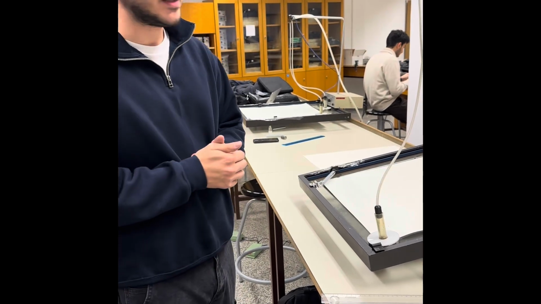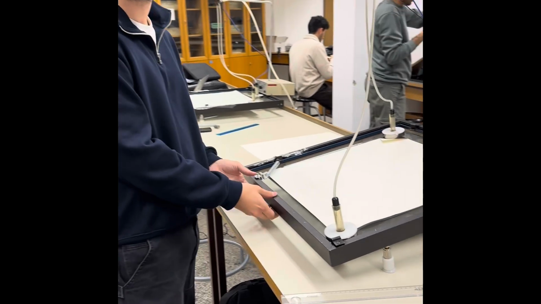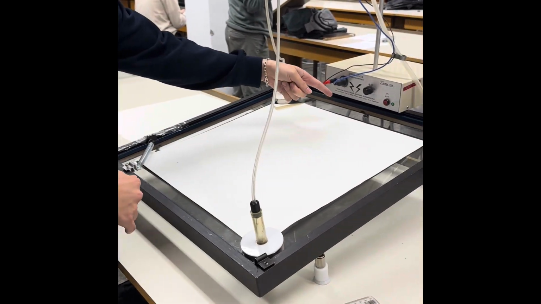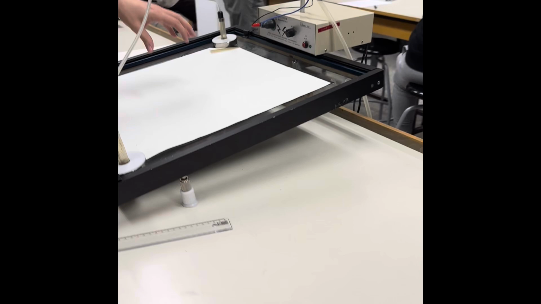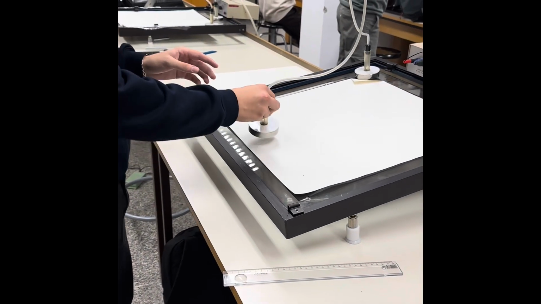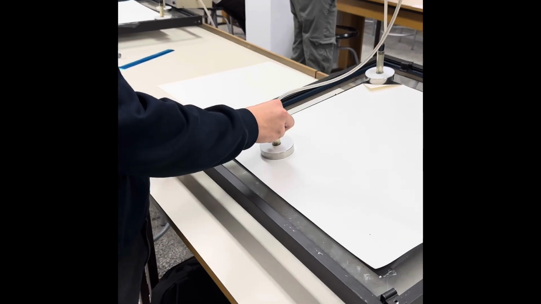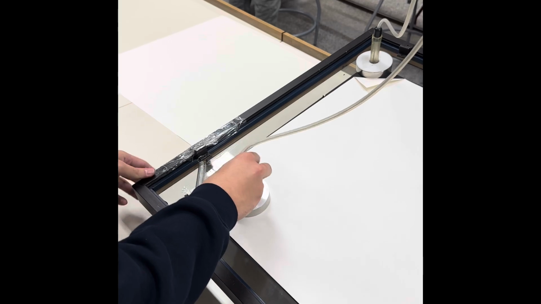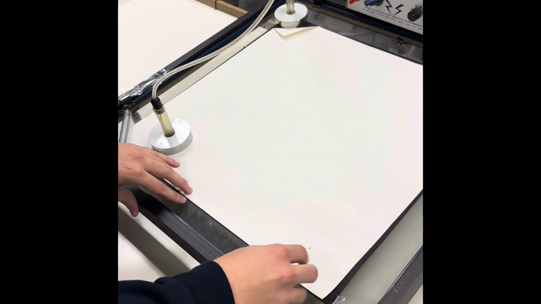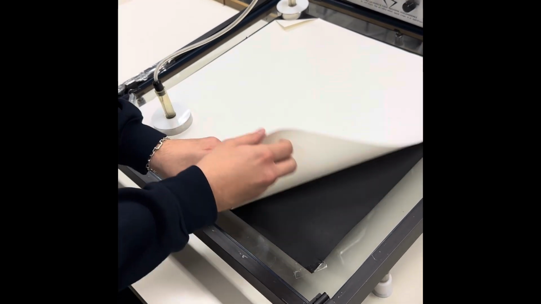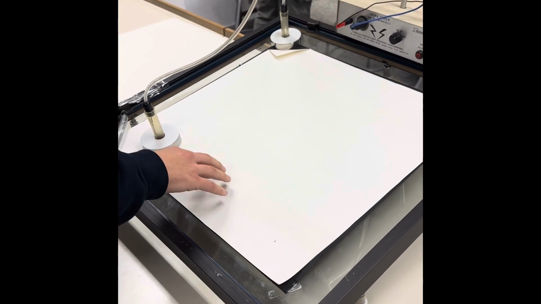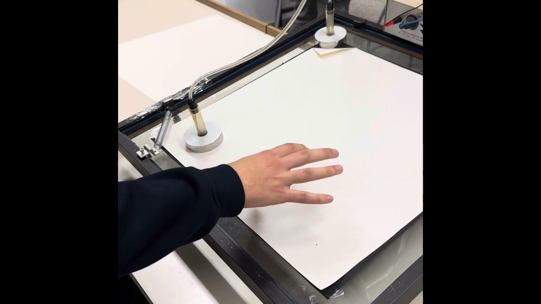So let's introduce our equipment. First of all, we will use Airtable, and we will put a wooden block under the Airtable to provide an incline. We will use a puck as the object of our projectile motion. We will use the white paper and the carbon paper. We will use the spark timer in order to put dots on our paper.